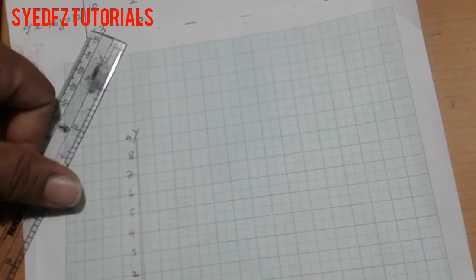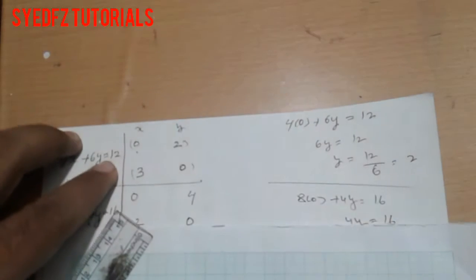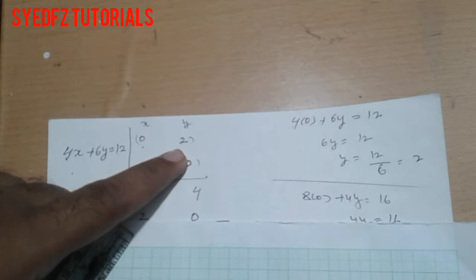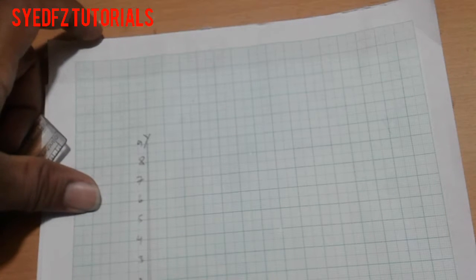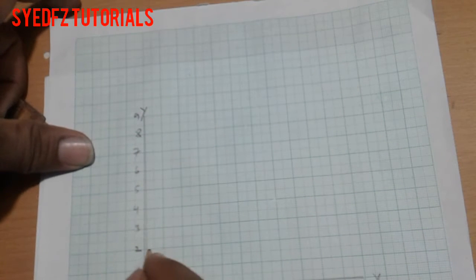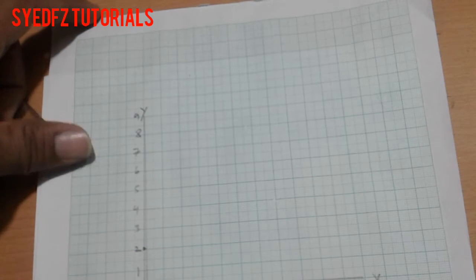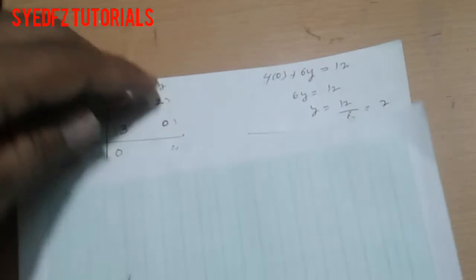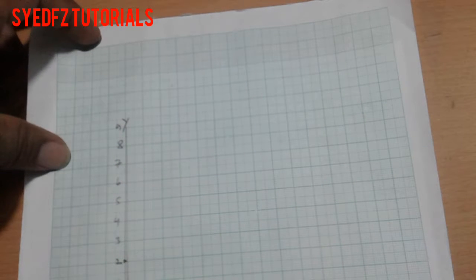Now the first point, what is the first point we got? We got the first point for the first equation, 0 comma 2. On x it is 0, on y it's 2. And the second point, on x it's 3, on y it's 0.